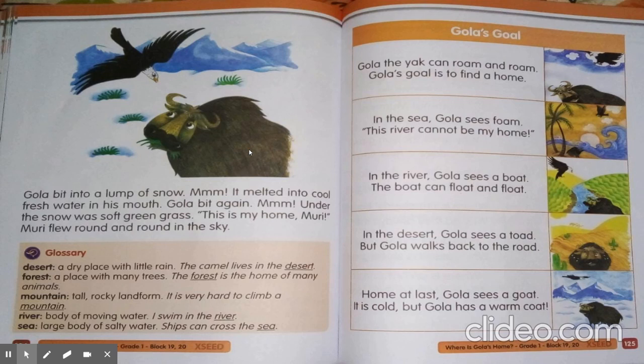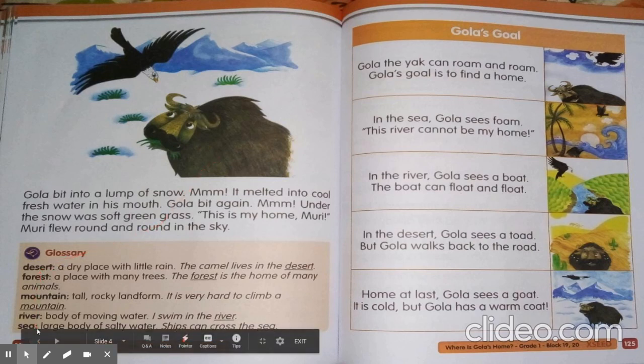Okay, so this is a block. Where is Gola's home? So what is Gola's home now? Yes, I see snowy mountains. So where can you find yaks? You can find them in the mountains of Himalaya. So we are going to write the keywords and the glossary. Desert, forest, mountain, river and sea.